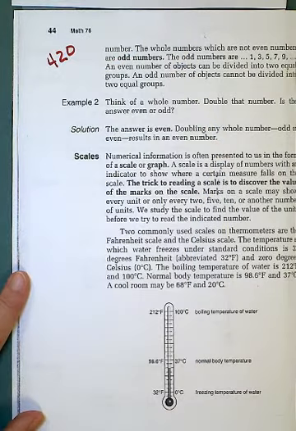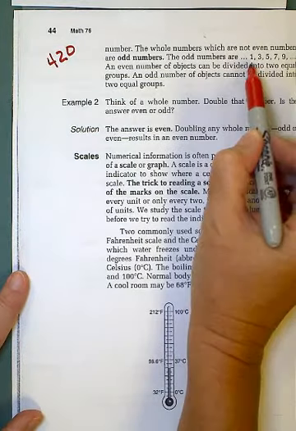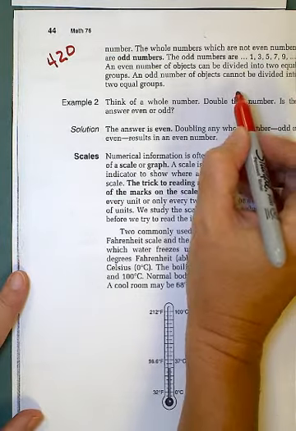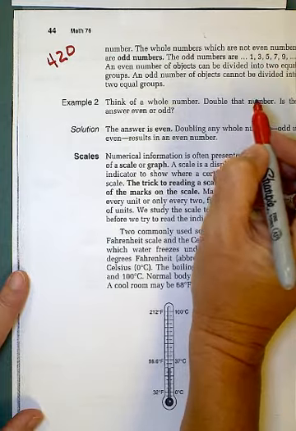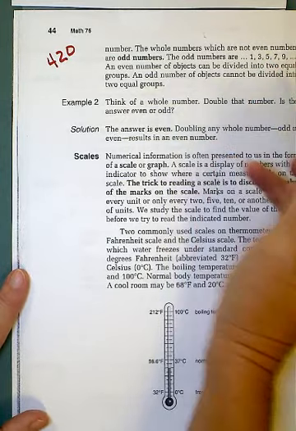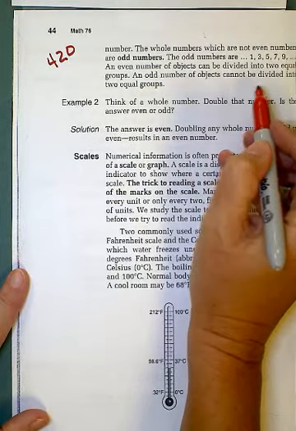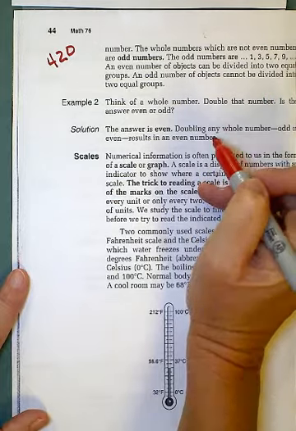Now, we might also have sequences that are made up of odd numbers. Please remember that our odd numbers are 1, 3, 5, 7, 9, and any number ending in 1, 3, 5, 7, or 9 is also an odd number. With our odd numbers, we cannot evenly divide an odd number into two equal whole number groups. Let's look at example 2.